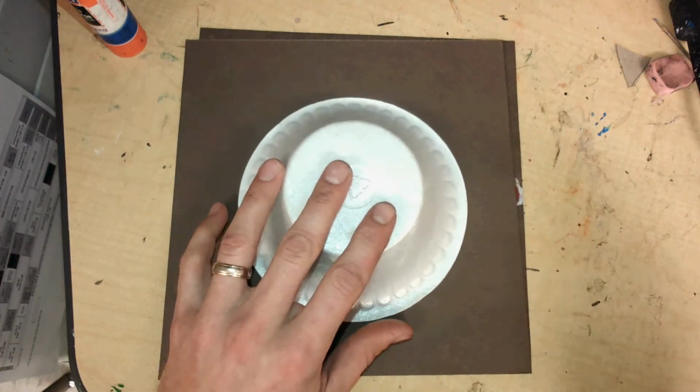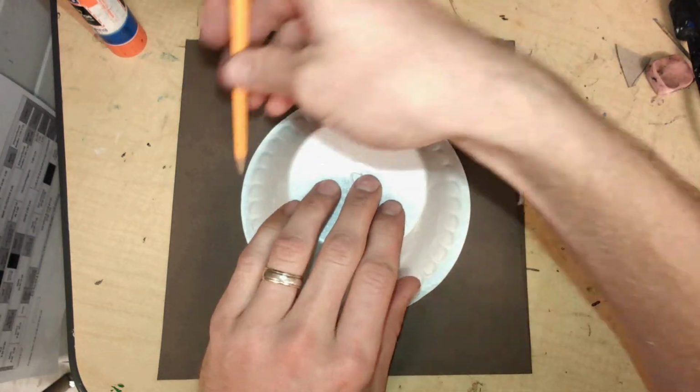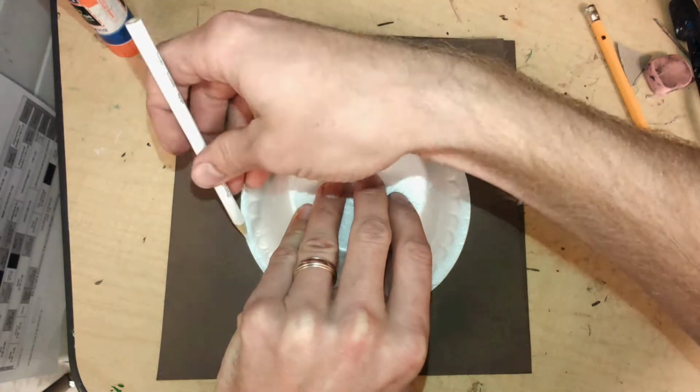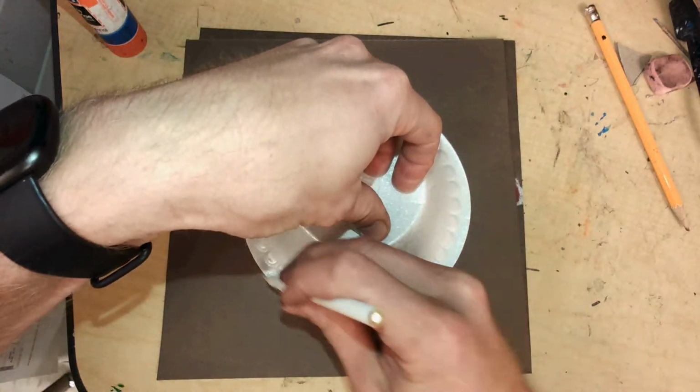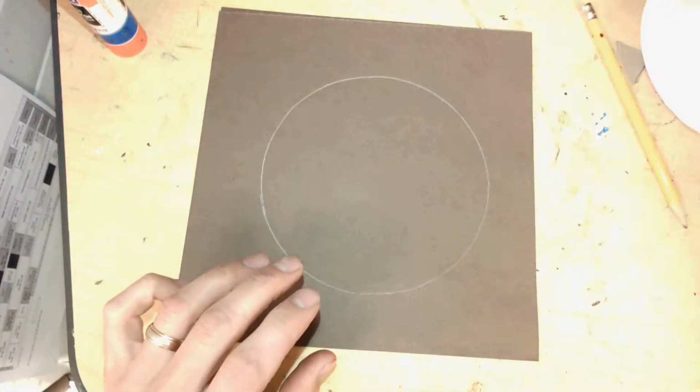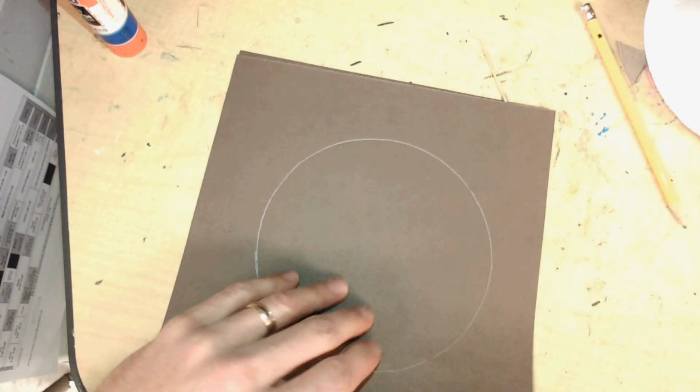In Navajo artwork, usually there is a circular element to sand paintings. So you're going to get a round object like a plate or a bowl, and you're going to trace around that so that you have a round shape. If it's not perfectly centered, that is okay. Mine's not perfectly centered. It will be okay.